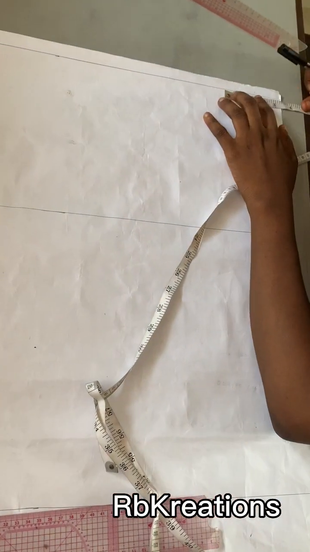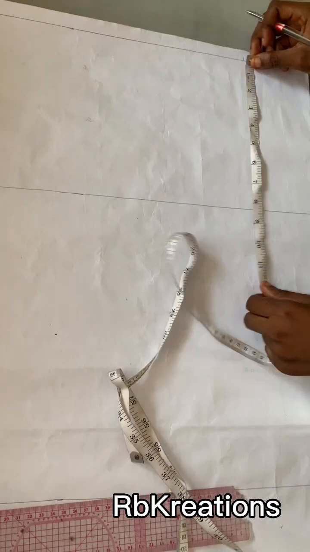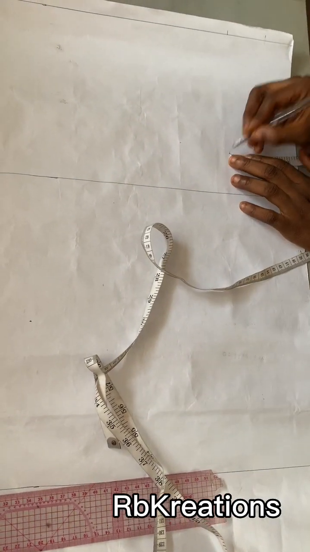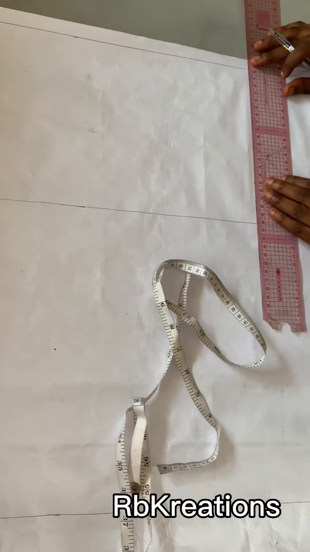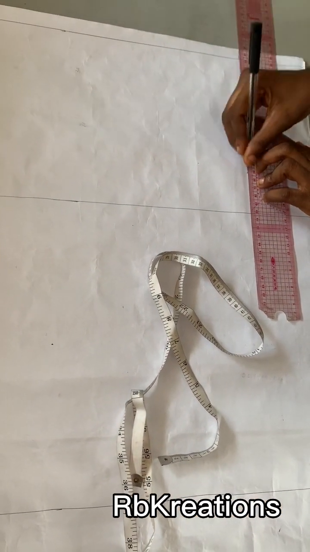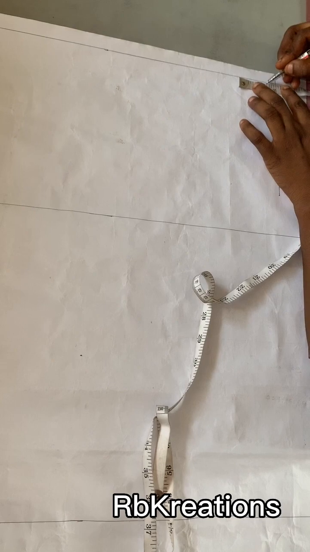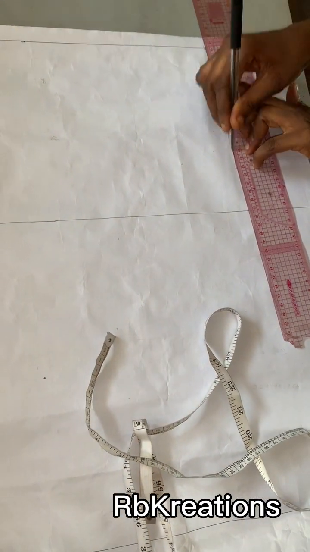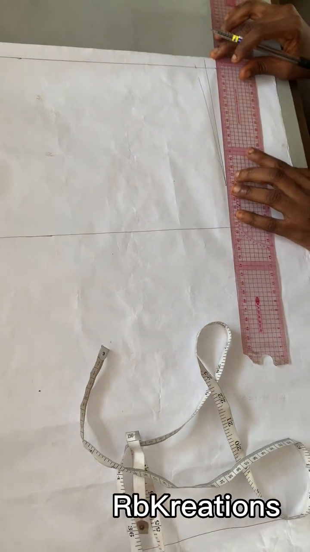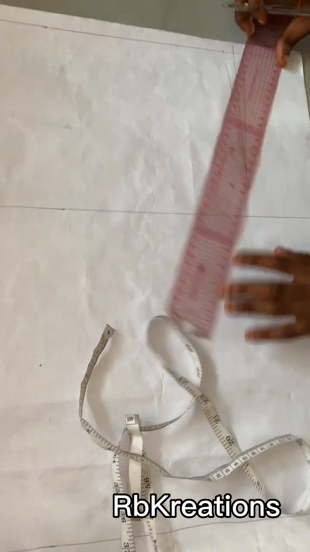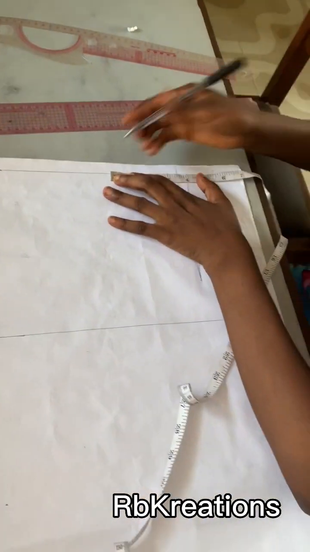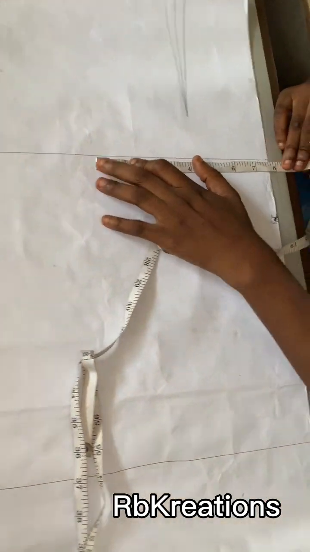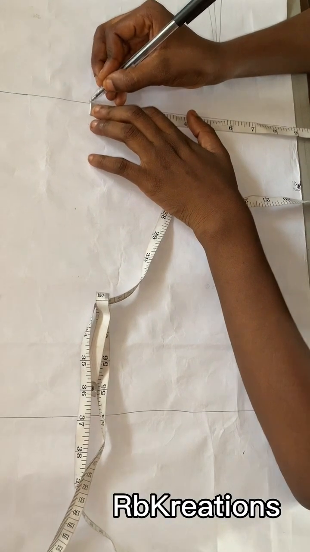So the first thing we need to do is input our dart measurement. The dart measurement is usually 2 inches above the hip line. And then we go ahead and input our dart measurements just like I'm doing right now. Then we input our waist measurements. Don't forget to input your dart intake as well. And then we put our hip measurements.